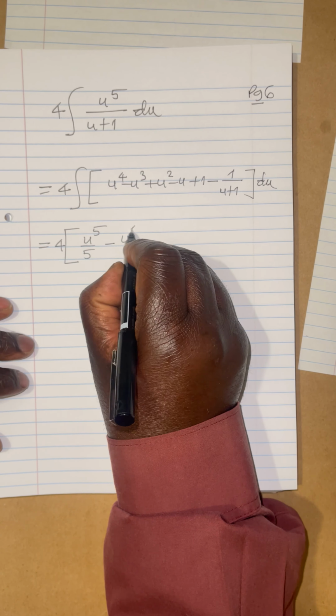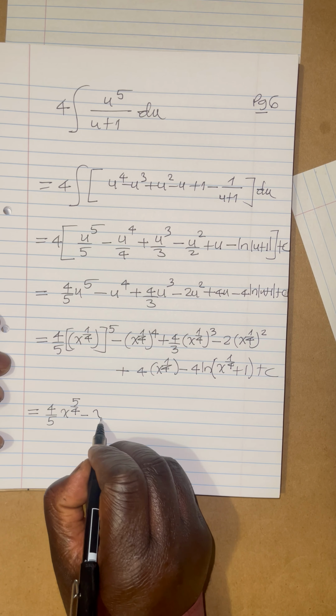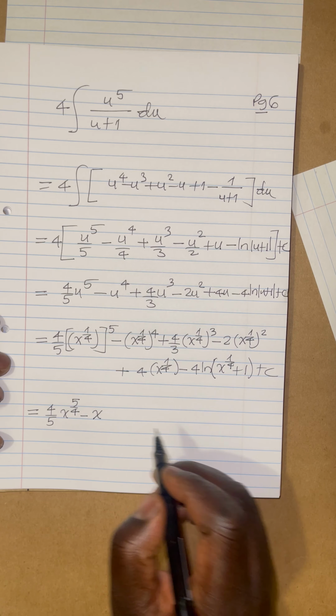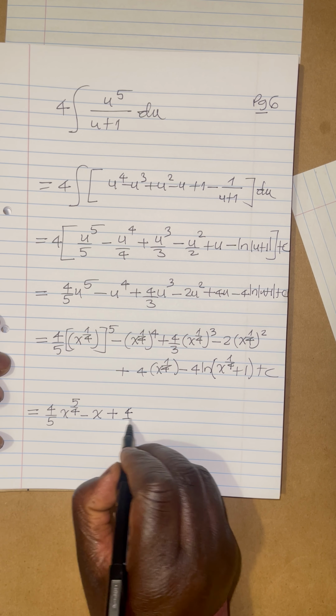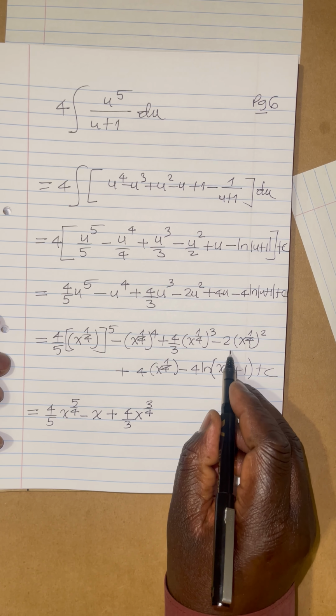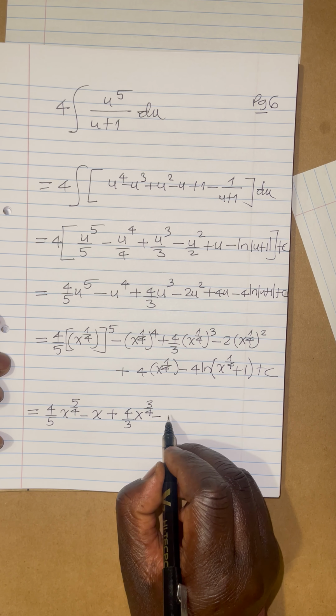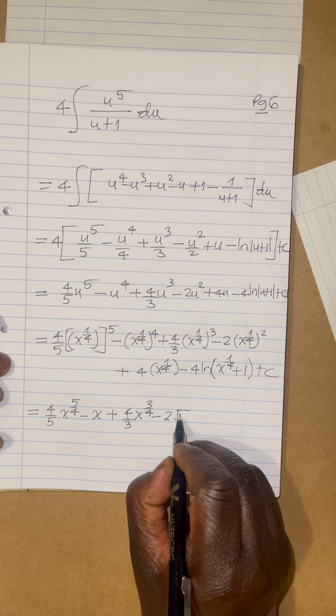Simplifying this, coming up with our final solution. Our final solution is going to be 4 over 5, and then I have x power 5 over 4, and then I have minus, this part here is just x. You can see the 4's cancel there, plus this term here is going to be 4 over 3 x power 3/4, and then that part is going to be minus 2 x power half, which is just square root of x.